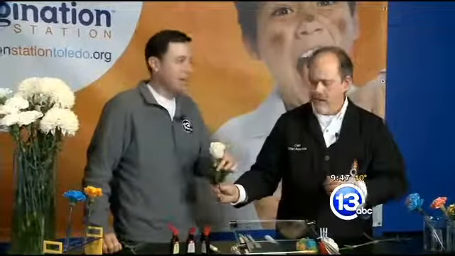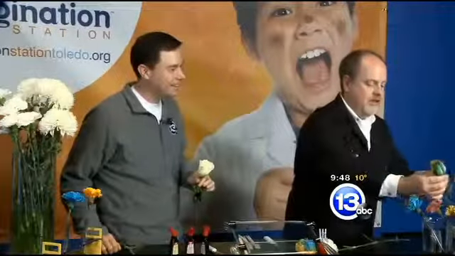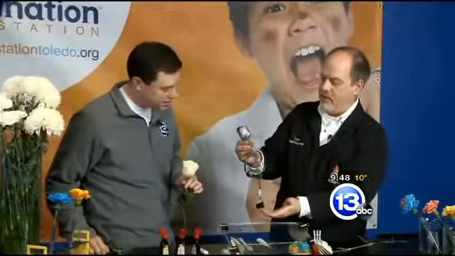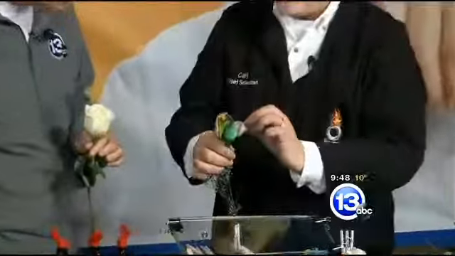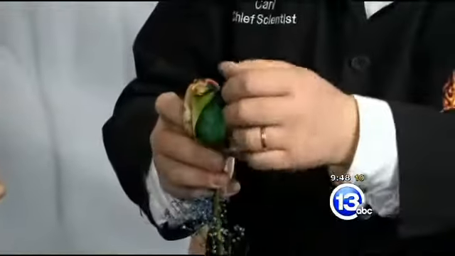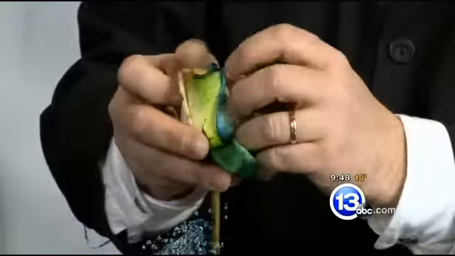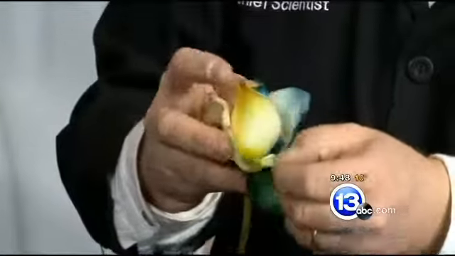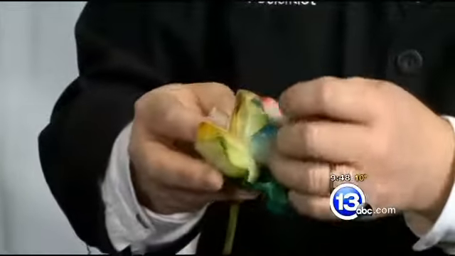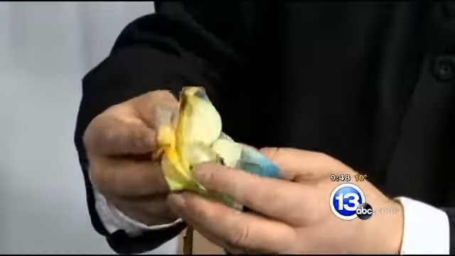Let me give you a rose here. Thank you, sir. Rose is kind of cool because I did the same sort of thing here with my binder clips. And at the top, you can see each petal, we peel these off. One is a greenish color. The next one in might be a bluish color. We got some yellow happening in there. And you have a multicolored rose.